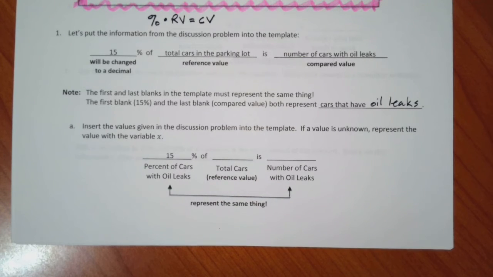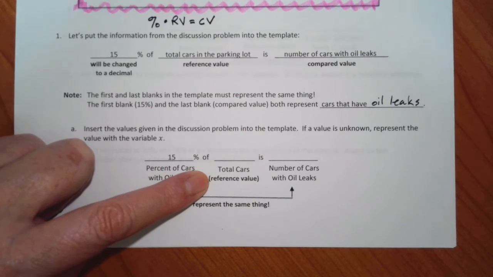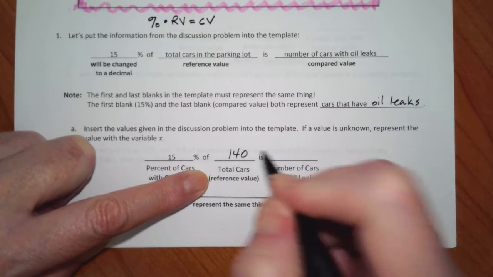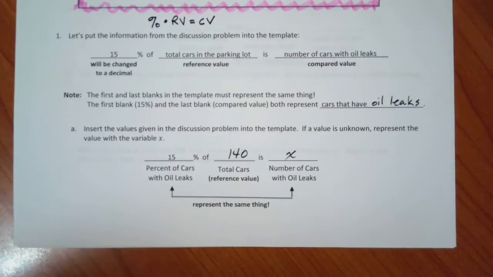Okay, so we're going to insert the values in this table. So 15% of the total cars in the parking lot, which is 140, is, and that's what we're looking for. So that is our variable.